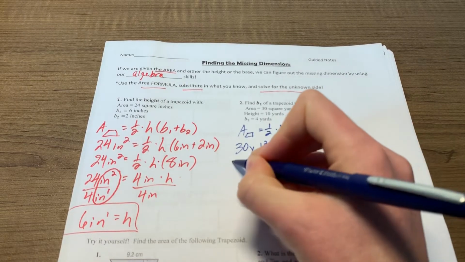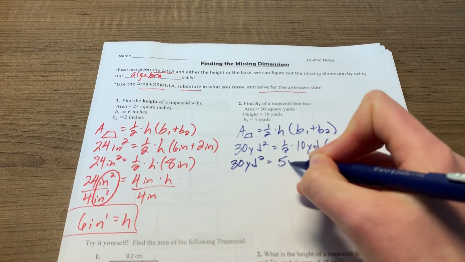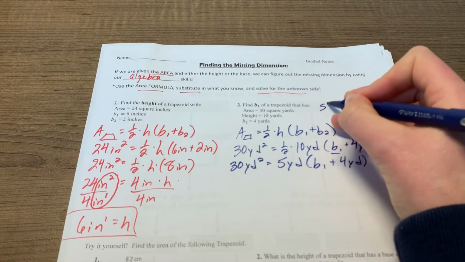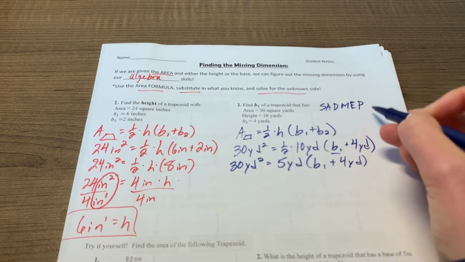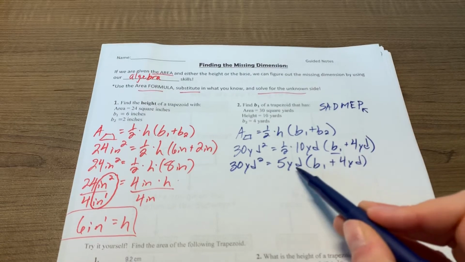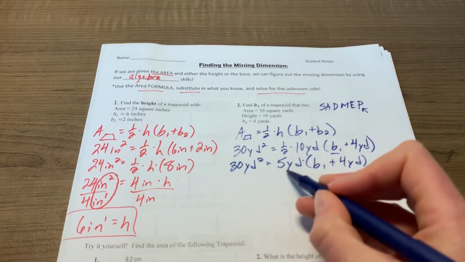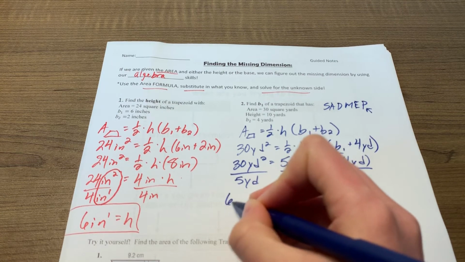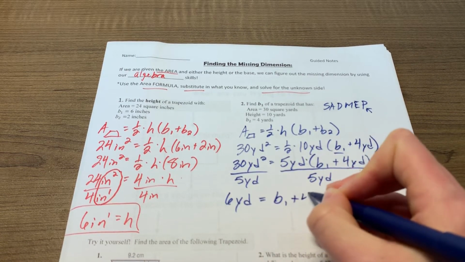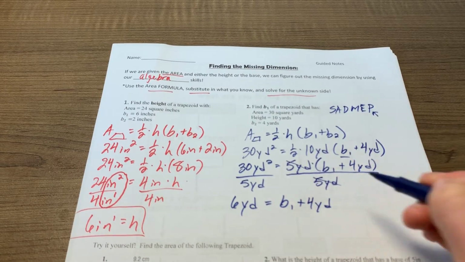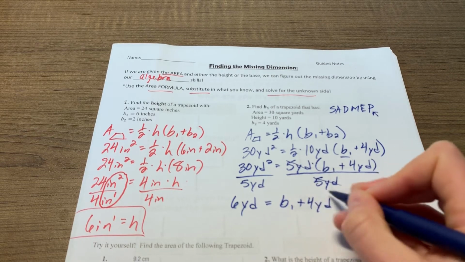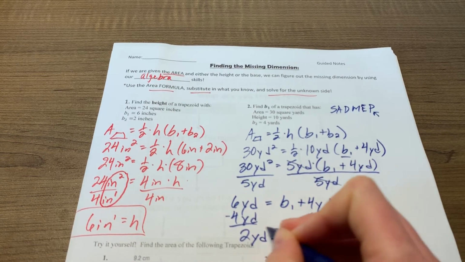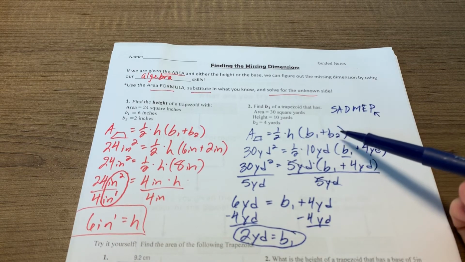So let's go ahead and simplify a little bit. So I know that 30 square yards is going to be equal to 5 yards, because half of 10 is 5, times b sub 1 plus 4 yards. Now, if you remember with SADMEP, our algebra skills, parentheses is last. So I need to get rid of everything leading up to parentheses. So that means I need to get rid of my 5 yards first. So I'm going to get rid of that by dividing by 5 yards. And I get 6 yards is equal to b sub 1 plus 4 yards, because these 5 yards cancel out. And now I just subtract 4 yards, because how do you get rid of adding 4 yards? You subtract them. And we get 2 yards is equal to base 1, and we can plug back into the original and make sure we get the correct answer.